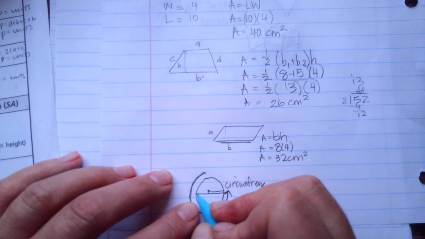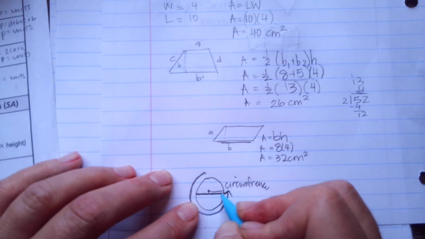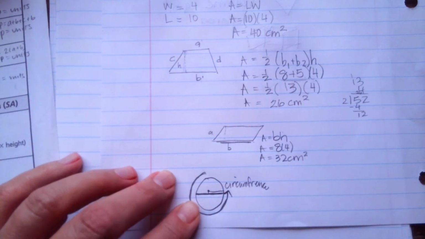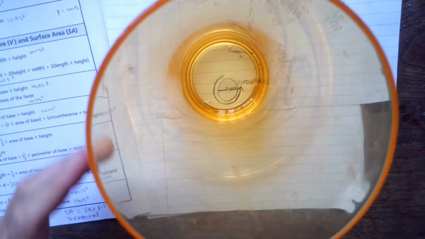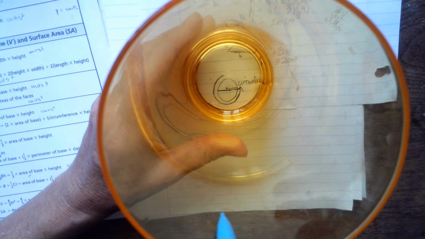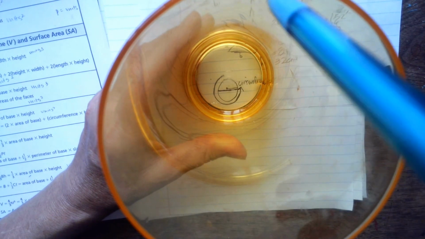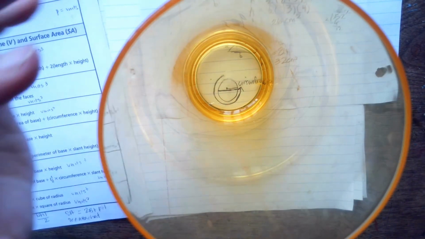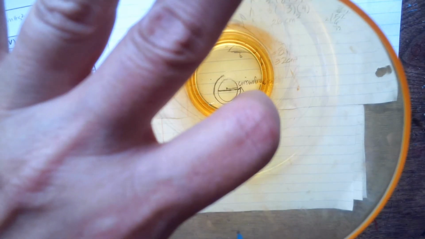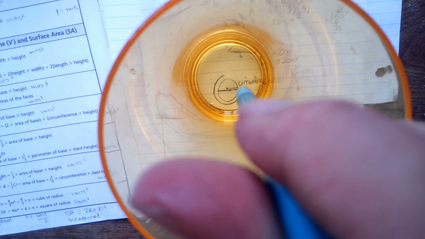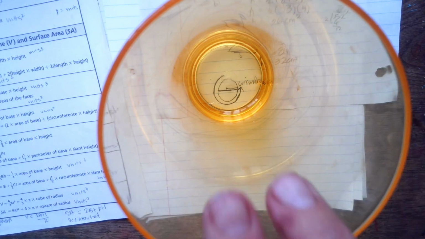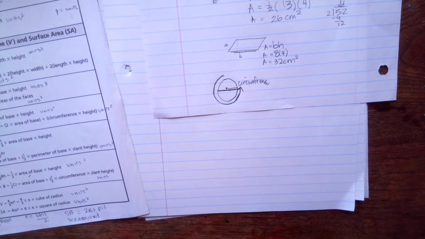This is your diameter. So we have this cup right here. This whole inside from here to here is the measurement of the diameter. Half of it, from the middle to one side, is the radius. So it's just our language.